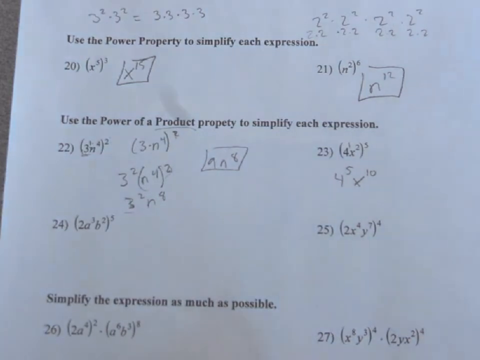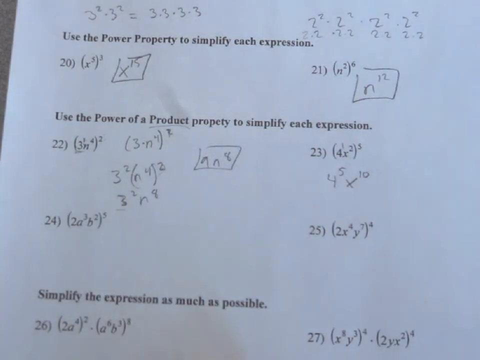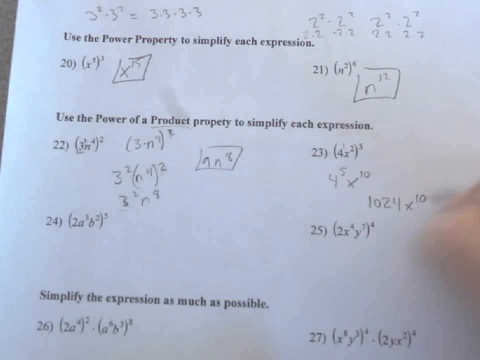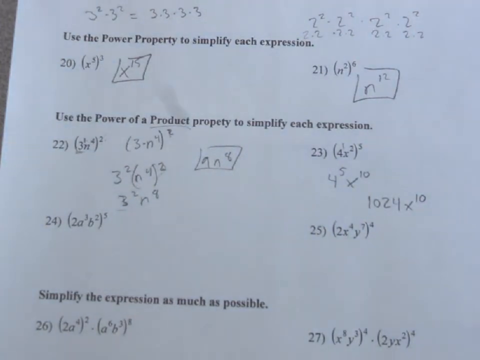Okay, so 4 to the 5th, it's a big number. You can use your calculator to help you with that one. It's 1,024. And so we get 1024 x to the 10th.